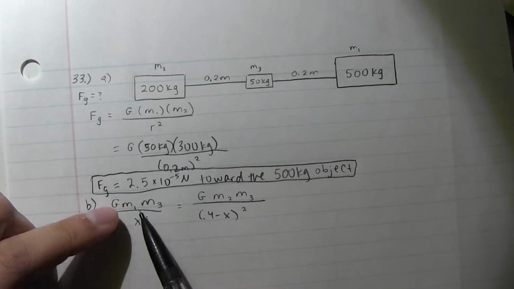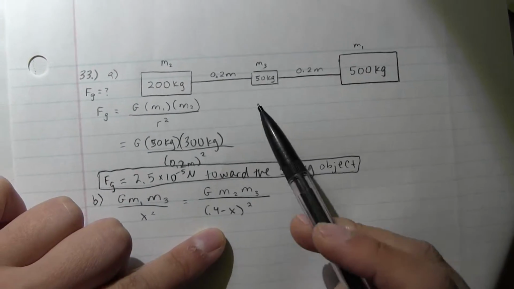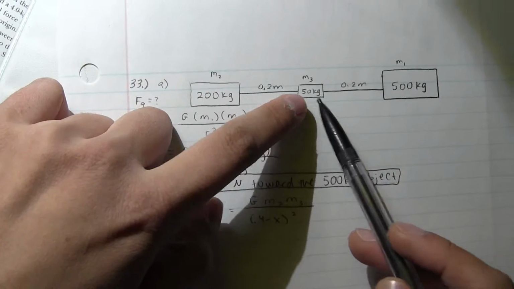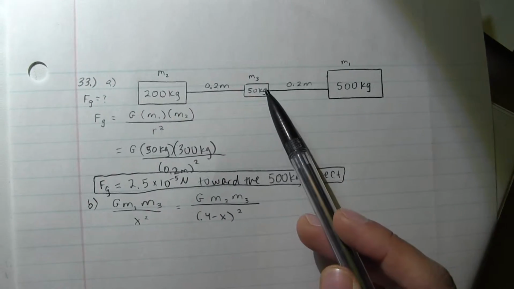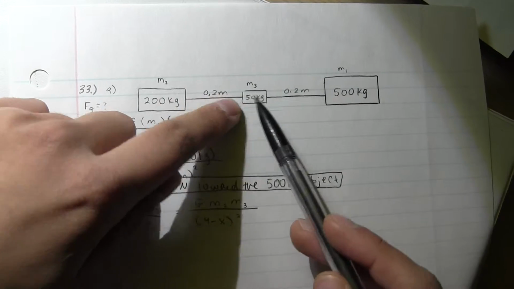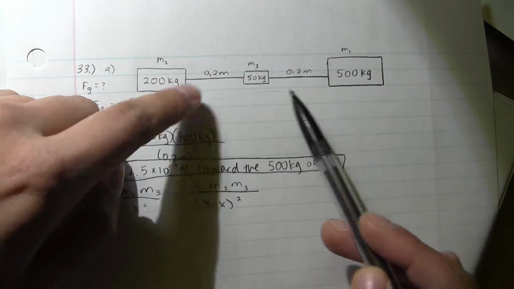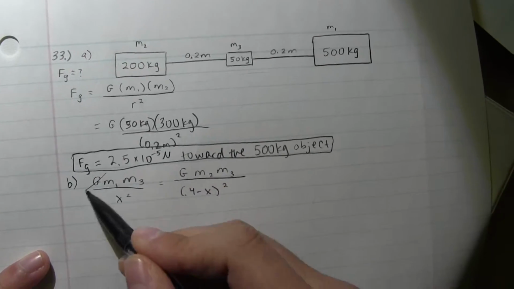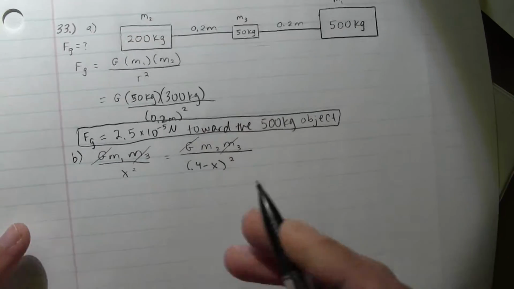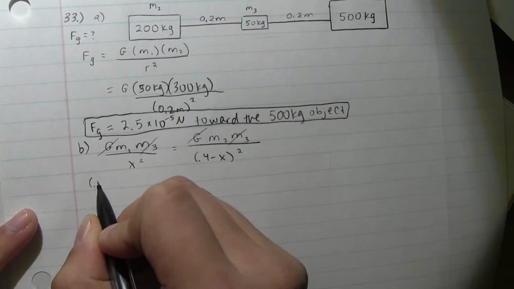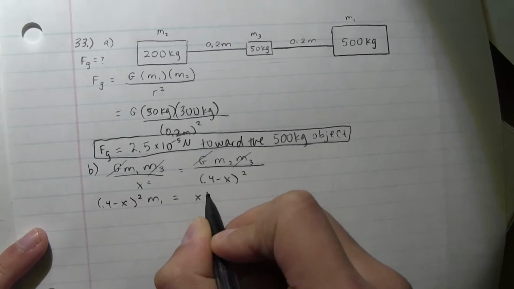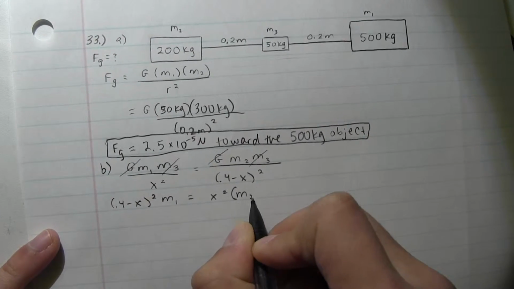Oh, okay, this is the distance, and if this is the whole distance, then whatever this is, which is actually going to be closer this way, is going to be 0.4 minus x. So automatically we can cancel out the G's and the M3, so then we end up getting 0.4 minus x squared times M1 equals x squared times M2.